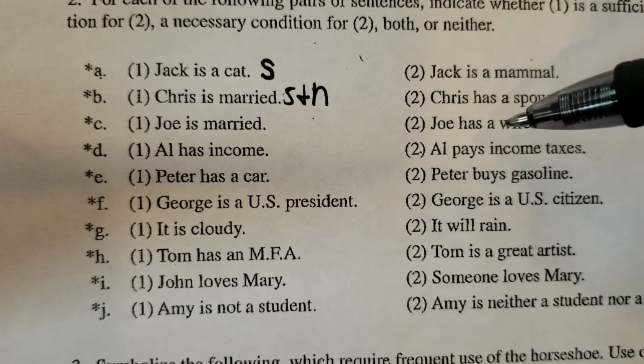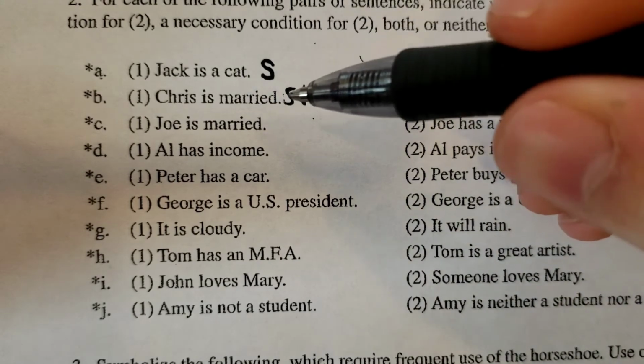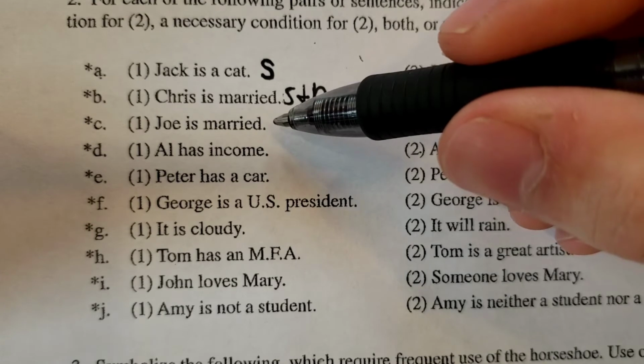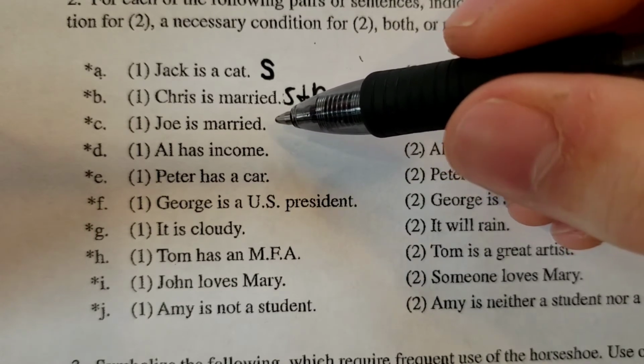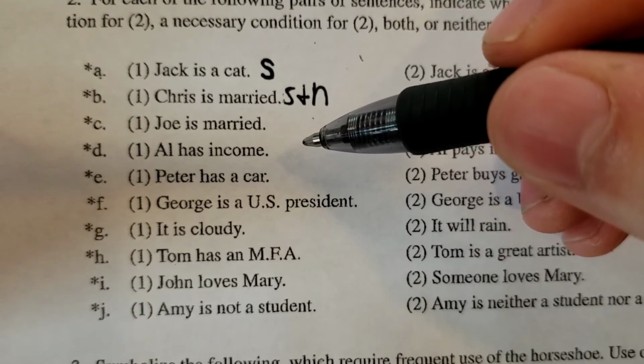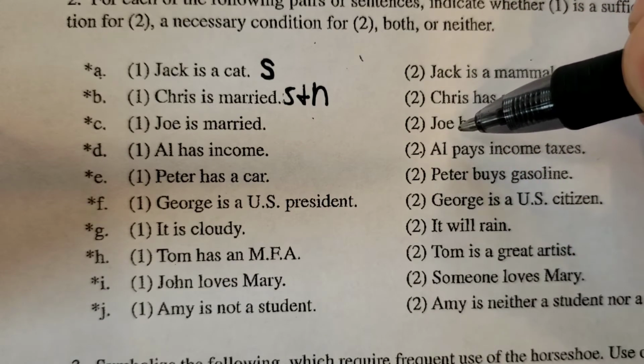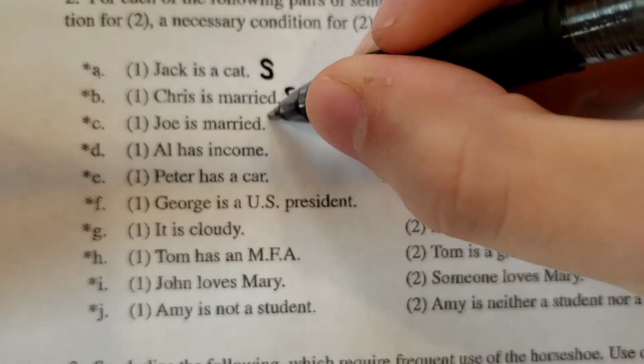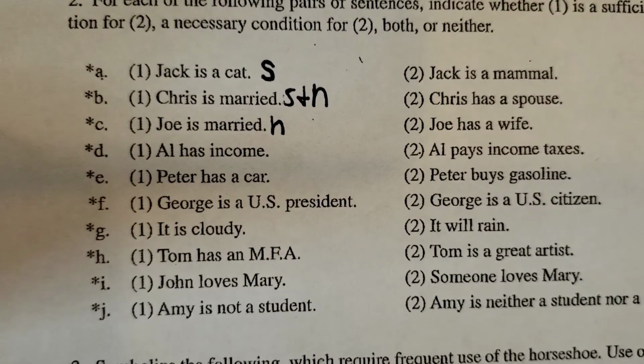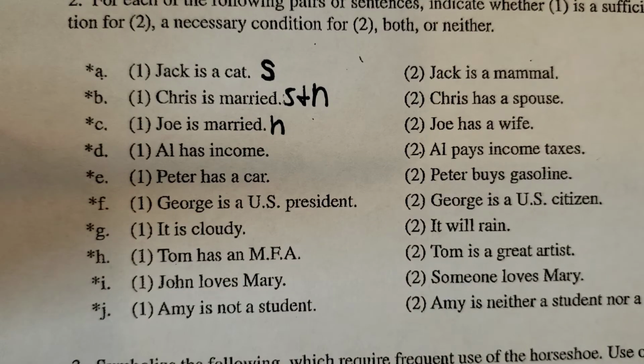Joe is married, Joe has a wife. So if Joe is married is false, so Joe isn't married, then he definitely doesn't have a wife. That's definitely false. So it is necessary. Joe is married is necessary for Joe having a wife.